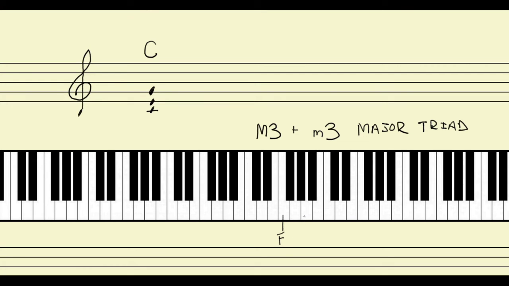A major third up from F is A. And then we want a minor third up from A. 1, 2, 3 half steps leaves us on C. So F, A, C. Major third plus a minor third. And I'm going to write that up here. F, A, C. And again, the chord symbol for this would be simply F.